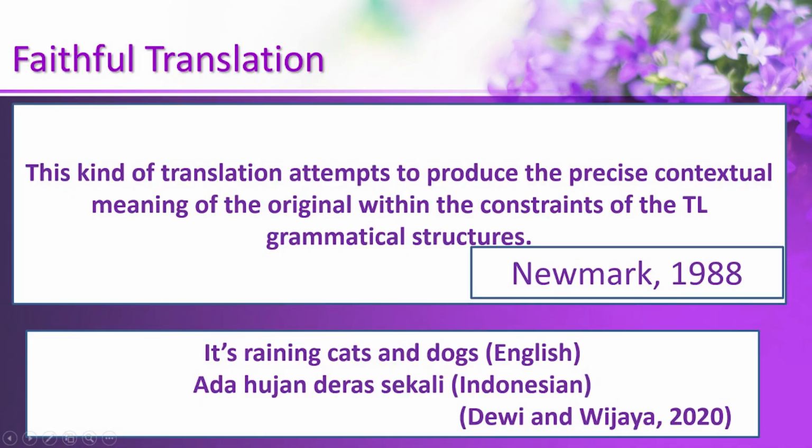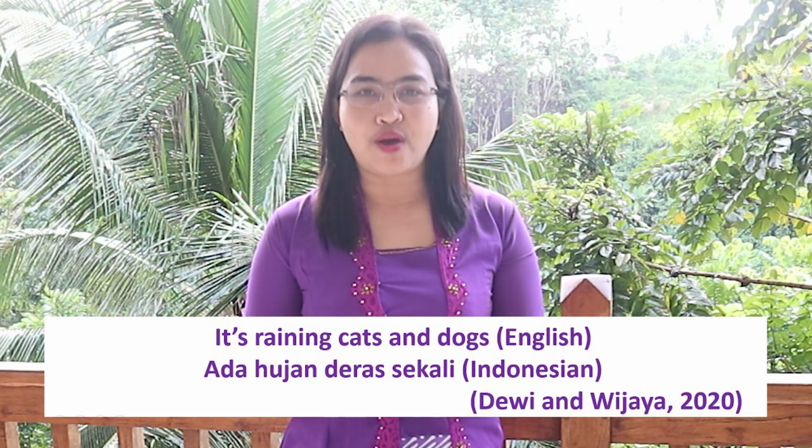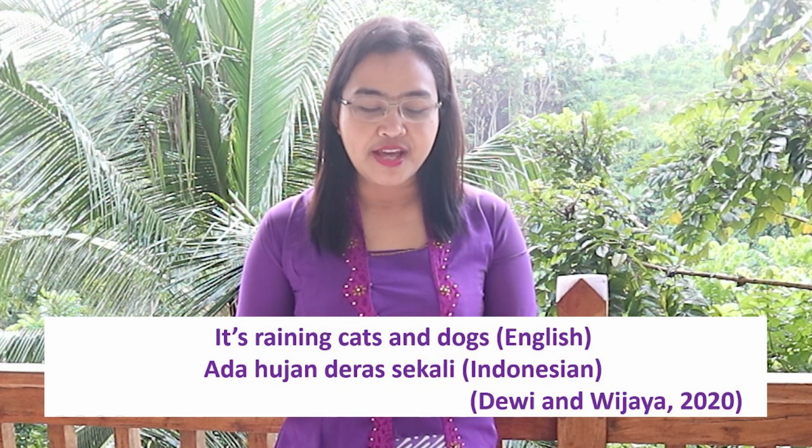Meanwhile, the third one is faithful translation. This method is the kind of translation that attempts to produce the precise contextual meaning of the original within the constraints of the target language grammatical structures. The example is an expression like "it's raining cats and dogs," and the translation is "ada hujan deras sekali." So here the translator tries to be faithful to give the meaning of the expression "it's raining cats and dogs" as "ada hujan deras sekali." This example is taken from Dewi and Wijaya in their book.